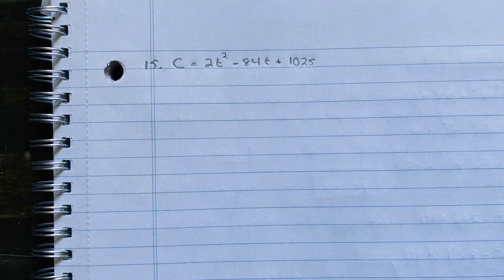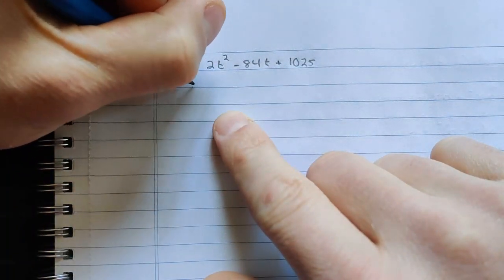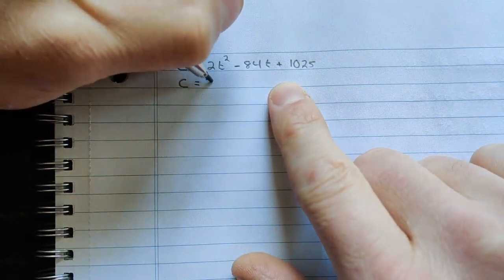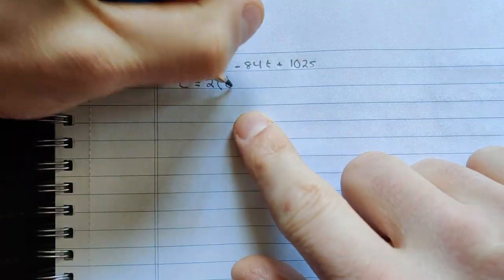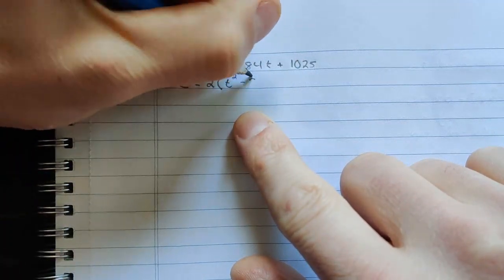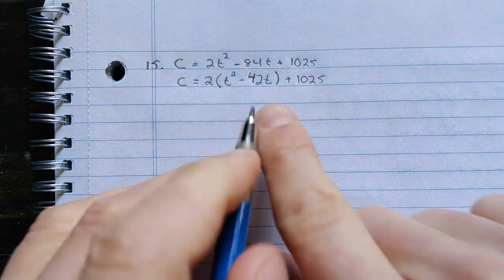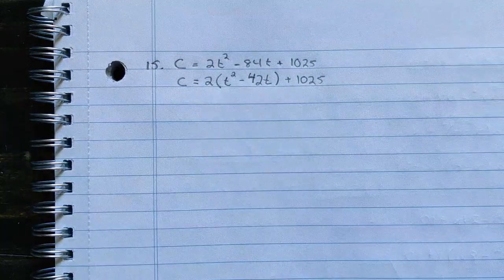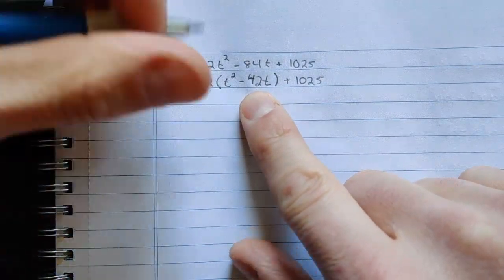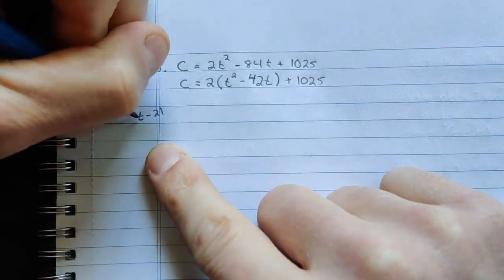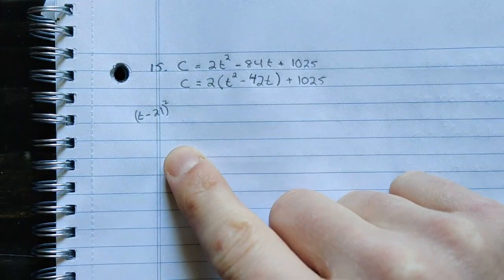So we're going to complete the square. Again, same process as before. We factor out the a value, so we divide everything in the first two terms by a. Now we take the middle term. We're going to make a perfect square trinomial. We divide this number by 2. So we're looking for a perfect square being t minus 21 squared.